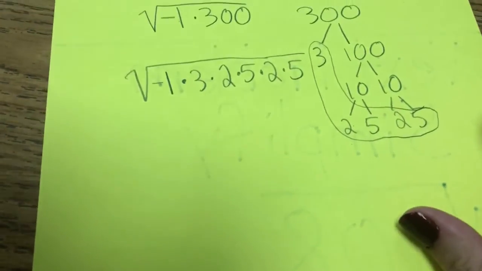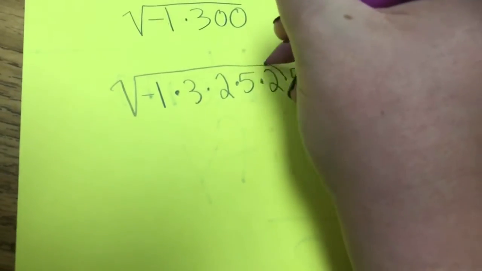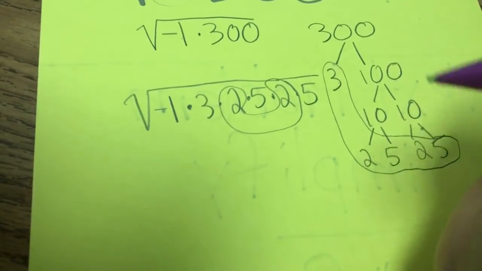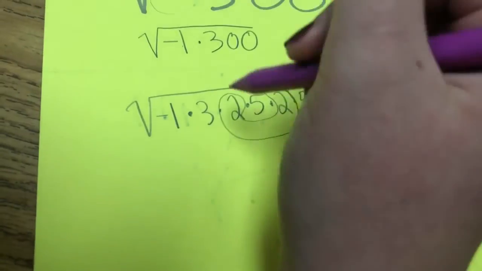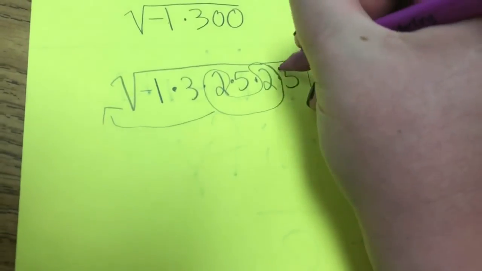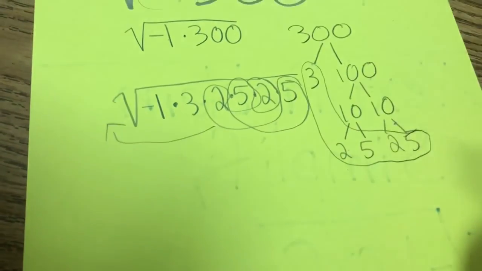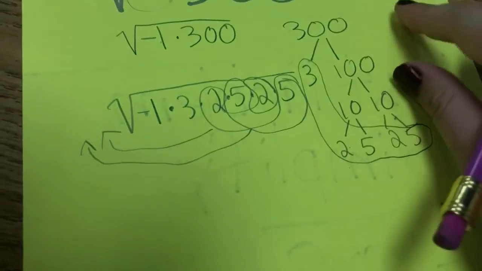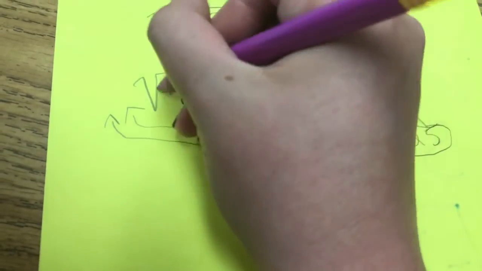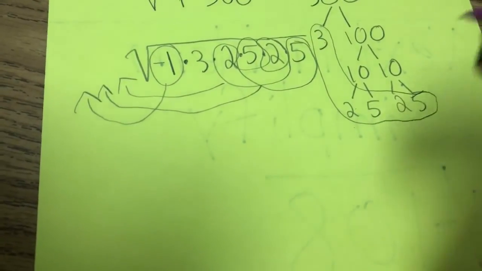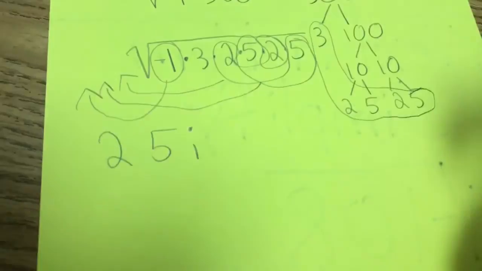Now I'm looking for pairs. So I have a pair of 2's that are going to get together, get married, move out of the house, and become 1. So that's going to be on the outside. I also have a pair of 5's. They're also going to get together, get married, move out of the house, become 1. This negative 1 under the square root is also going to become an i and move out. That's its independent self. So I have a 2, I have a 5, and I have an i outside.